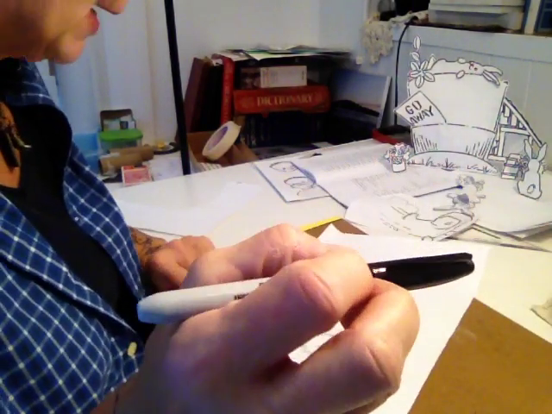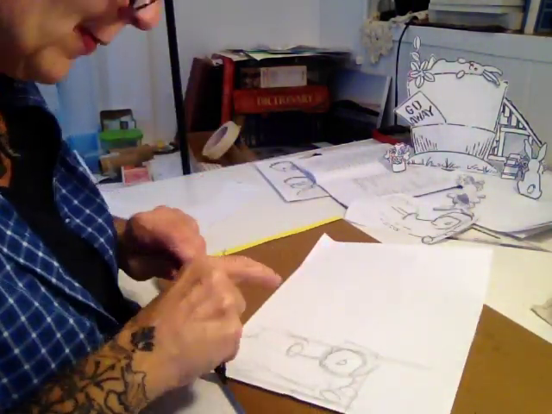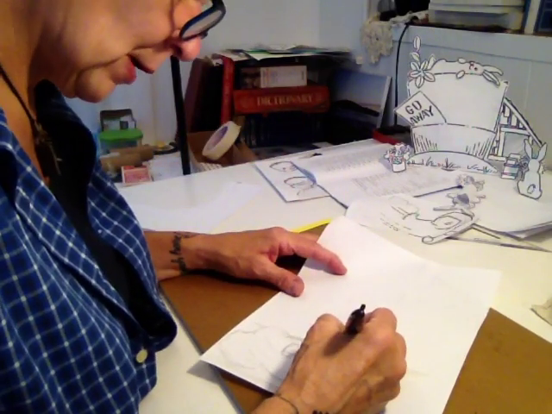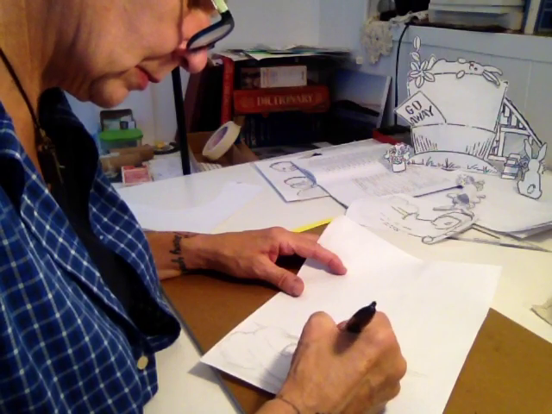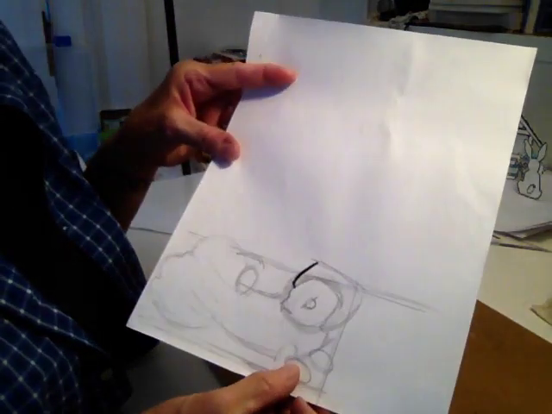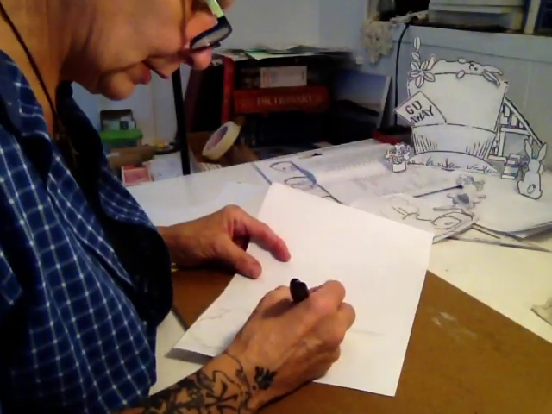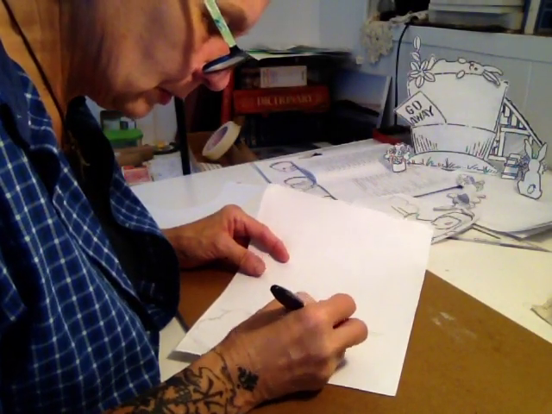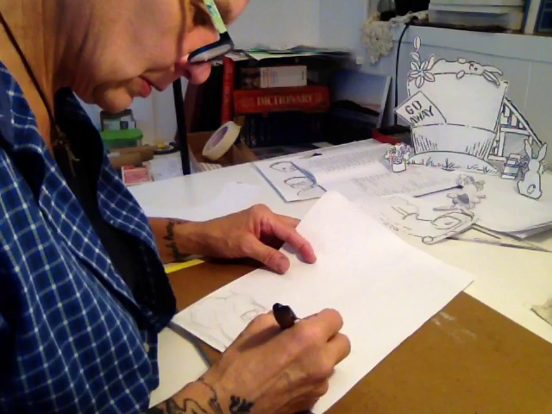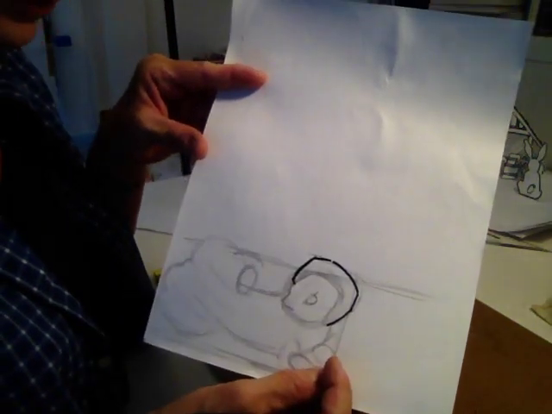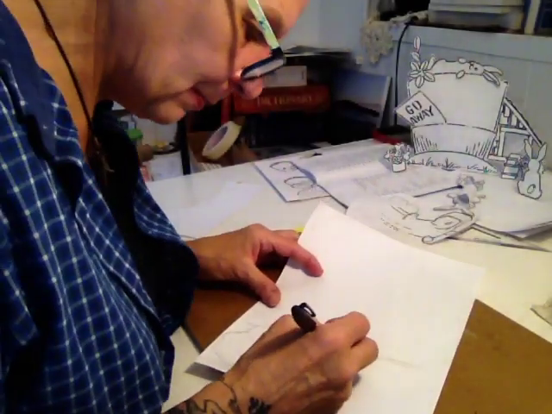Let's grab our big pen, our big fat pen. That went quickly. Let's draw the top of the hoodie. Remember, it's encasing his ears, so it has to be a little bit big.